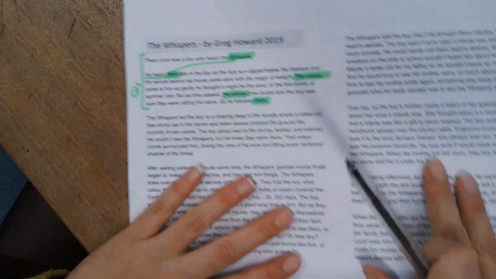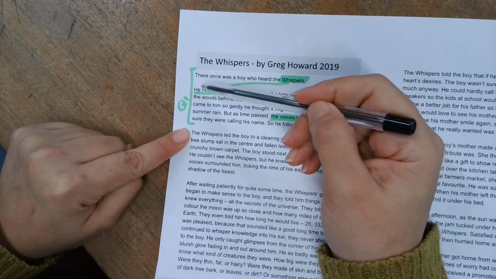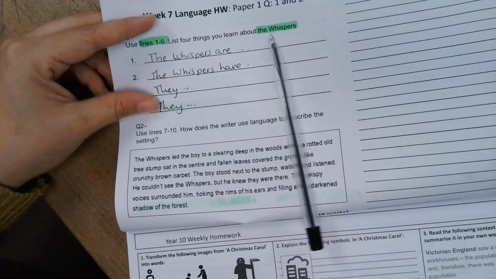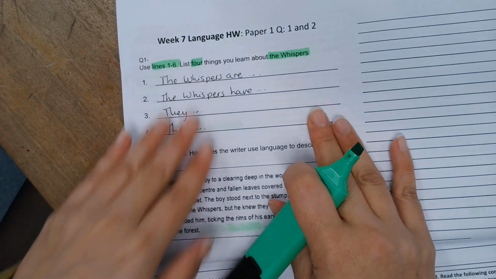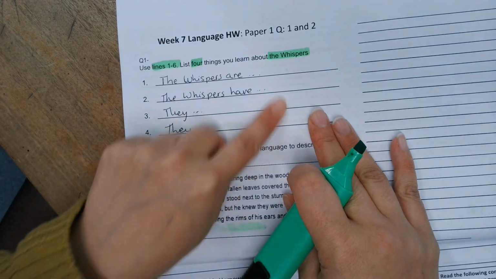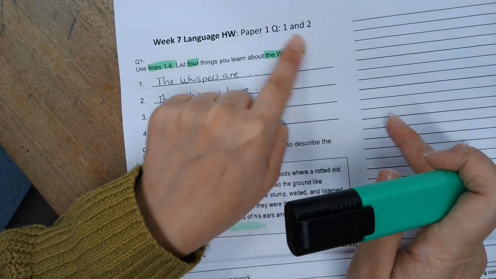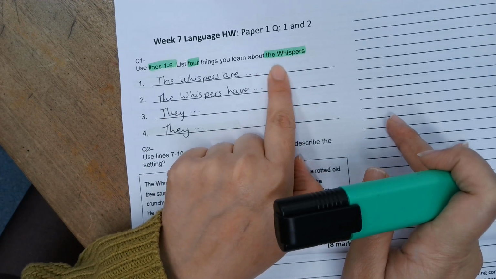And as you can see, I've already highlighted where lines 1 to 6 are. So 1, 2, 3, 4, 5, 6. And then I've got the focus of the question that says, list 4 things, so I'm going to highlight the word 4 as well, that you learn about the whispers. Now, one of the things that you need to make sure that you do for this question is that you write in full sentences and that you answer the focus of the question. So it says here that you need to list 4 things that you learn about the whispers.